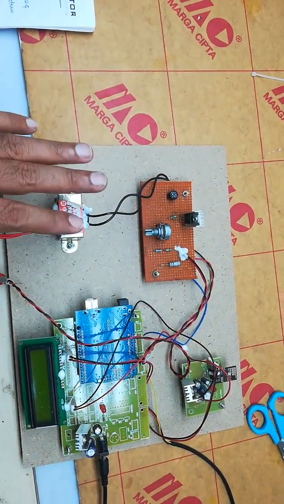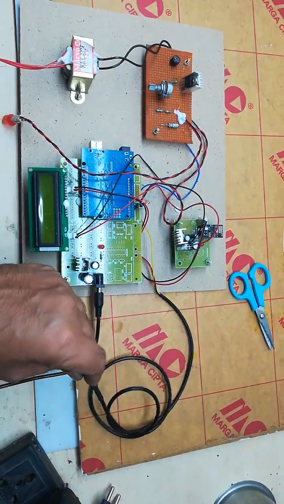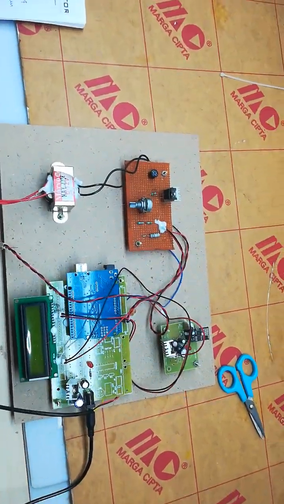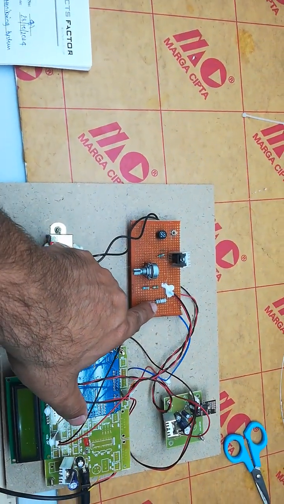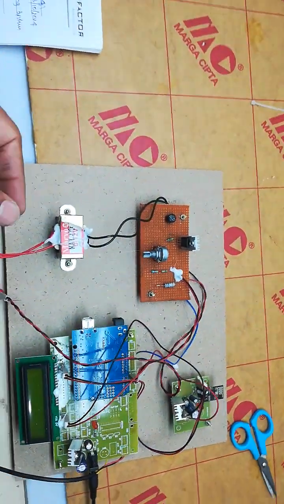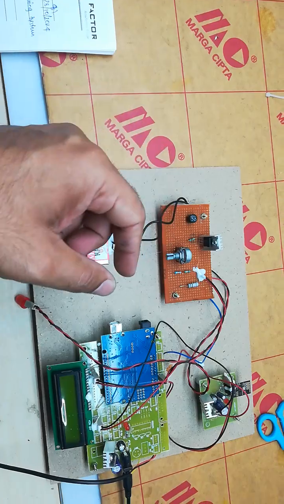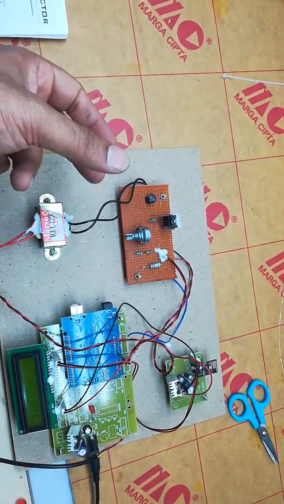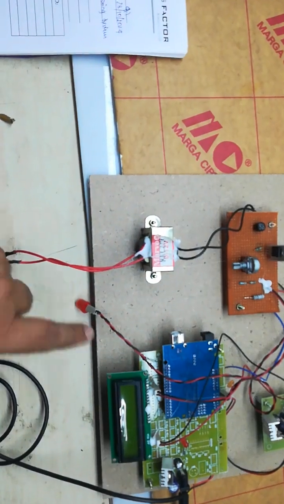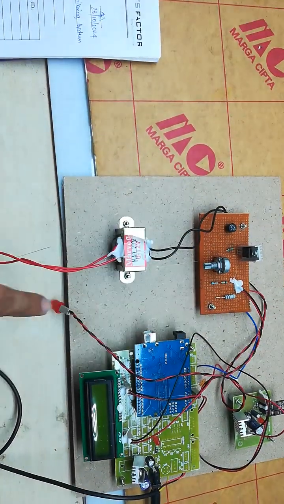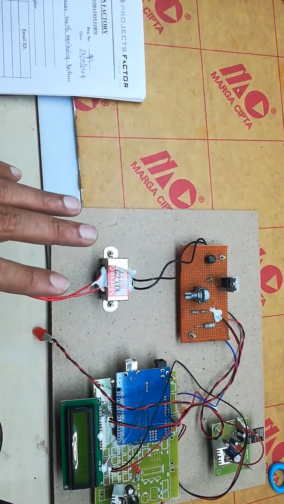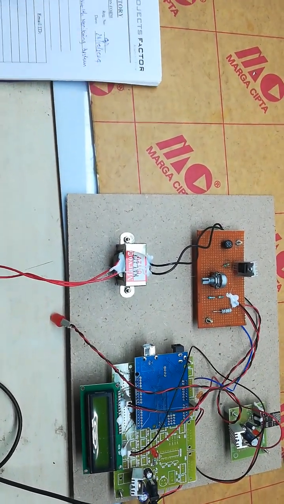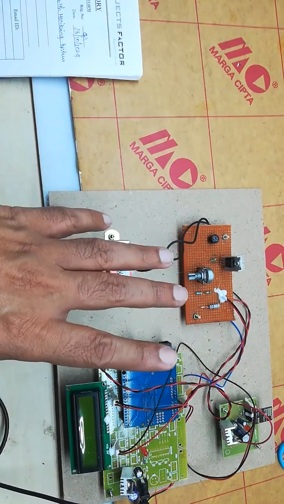Here, this is the temperature sensor DS18B20. It will read the transformer temperature. This is the voltage and current sensor. To vary the voltage and current, this is a potentiometer. By varying this potentiometer, the LED brightness will vary based on the voltage and current. Here the LED brightness is directly proportional to voltage and current.